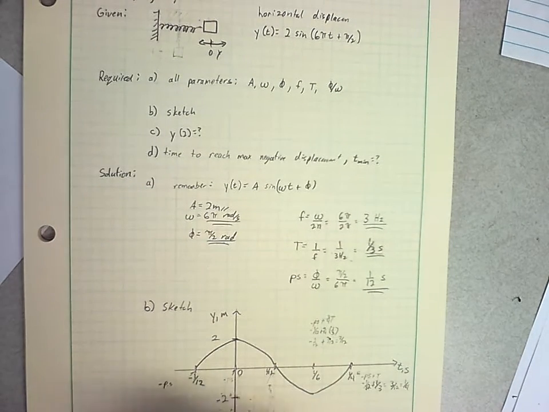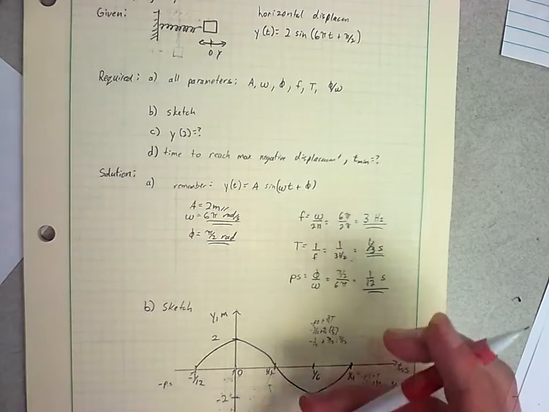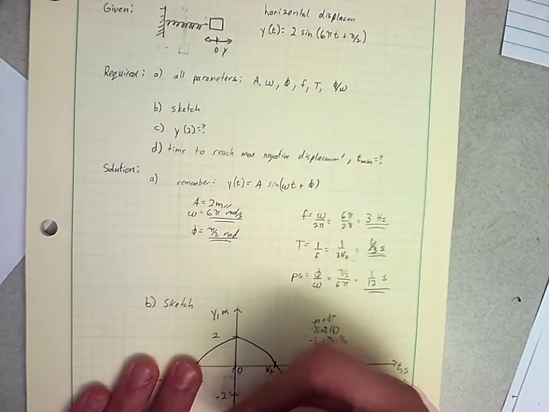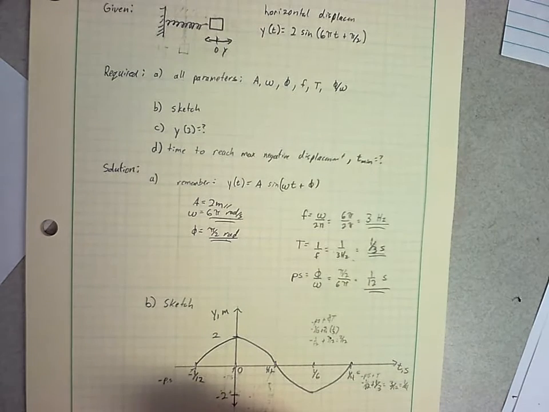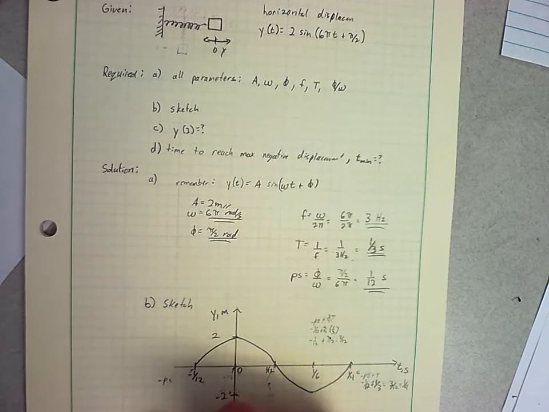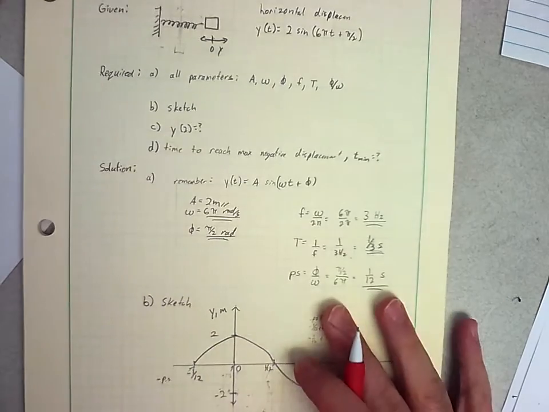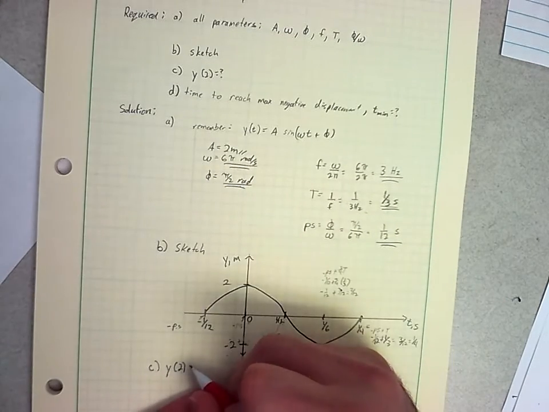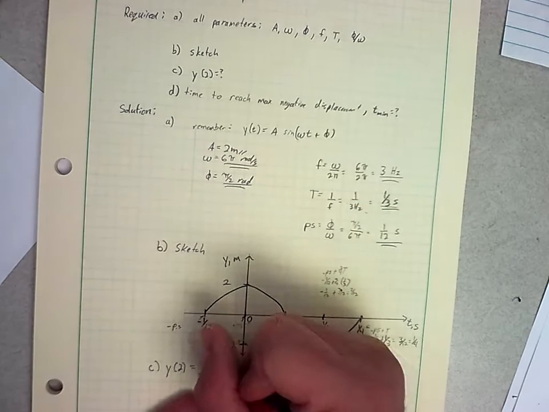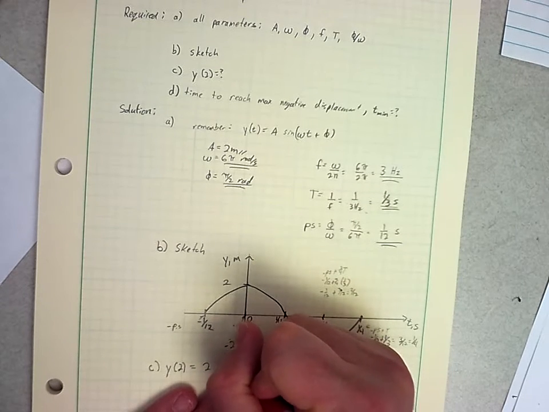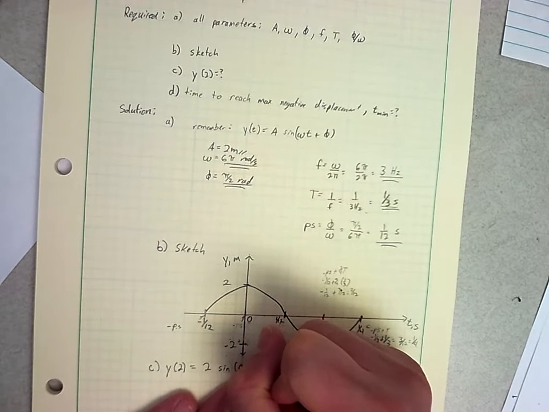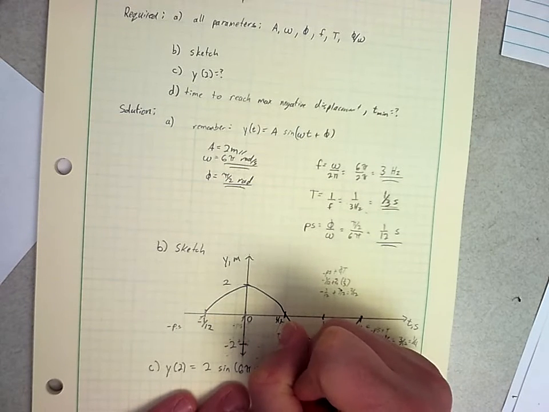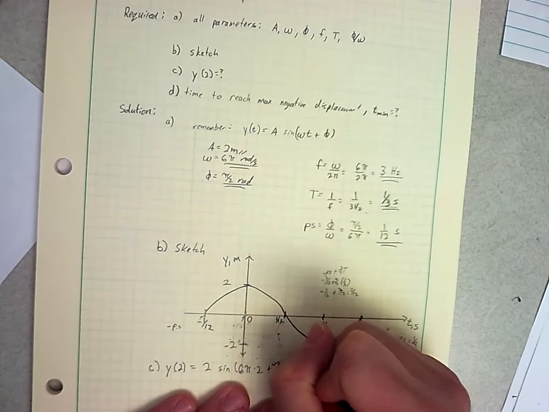Part C is probably the easiest part because we wouldn't even have to get into all this mess. Part C just wants us to know what is y of 2 seconds. So all we have to do is plug that into the original equation. Sine of 6 pi times 2 plus pi over 2.